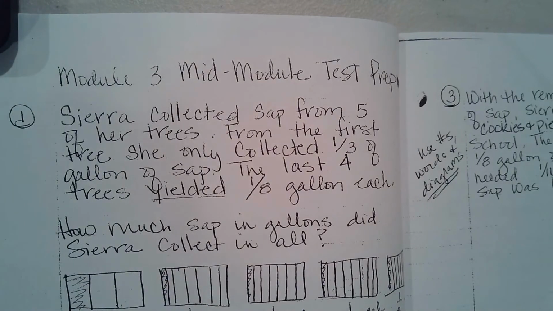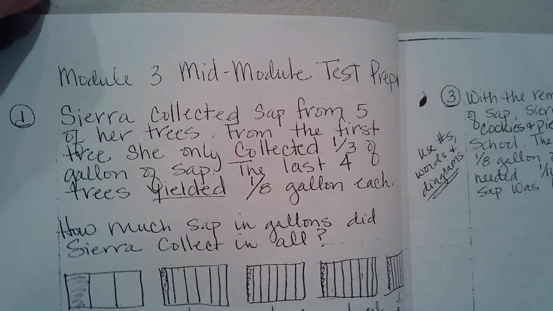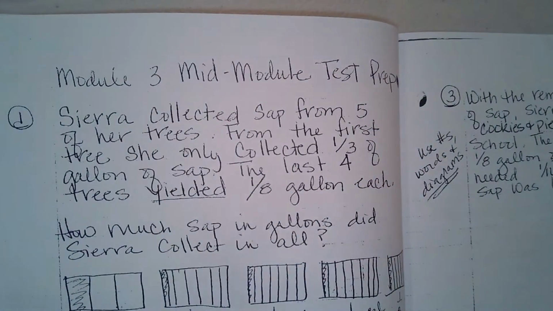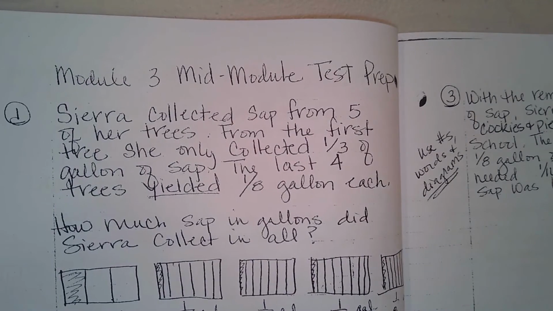This is Engage New York Module 3 Mid-Module Test Prep. What I did is I went through the mid-module test and I created problems that match the test in strategy. So you would use the same strategies as what we're going to use in this test prep on the test. So this is a great way to practice the strategies on how to solve the problems on the test. So looking at why we're doing things a certain way, let's go ahead and get started.